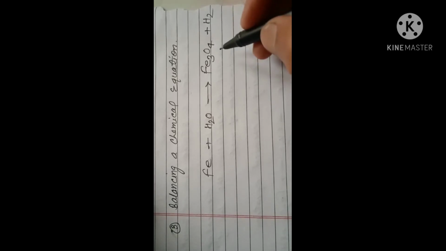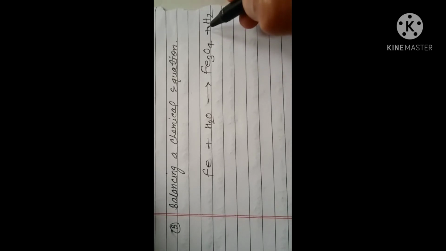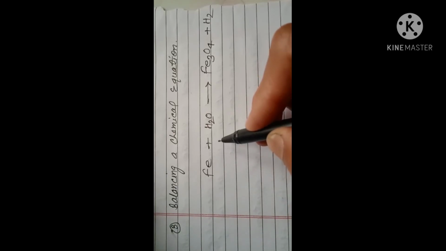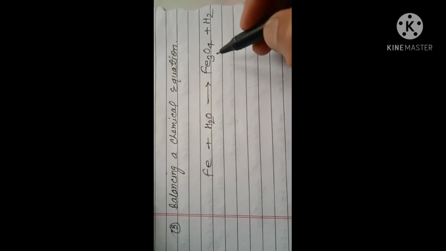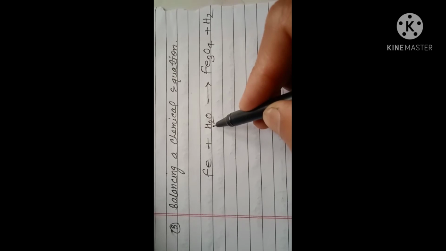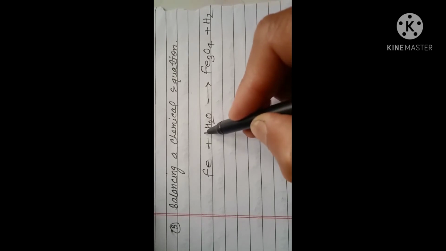To balance this chemical equation, we have a method named the hit and trial method. But here we will balance this equation in short. So first we will balance the element which has the maximum number of atoms. In this equation, oxygen has the maximum number of atoms, 4 atoms. So first we will balance the oxygen. So to balance the oxygen on the left hand side, we will multiply H2O by 4.